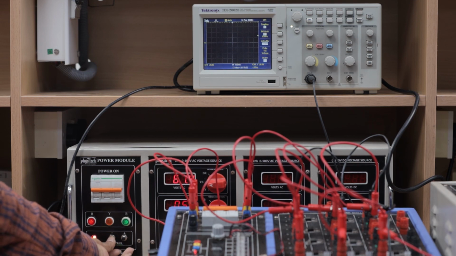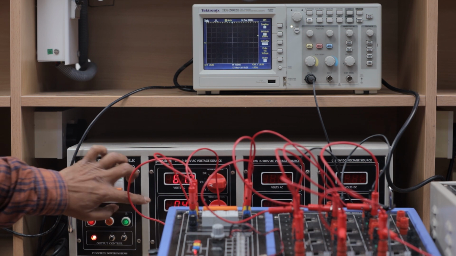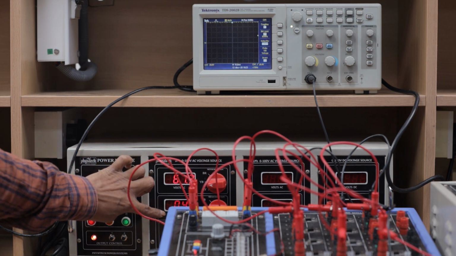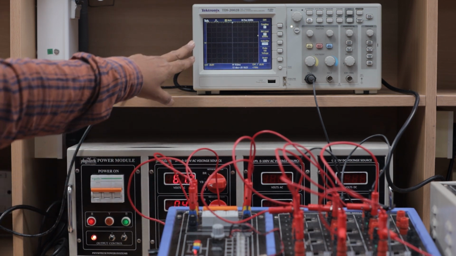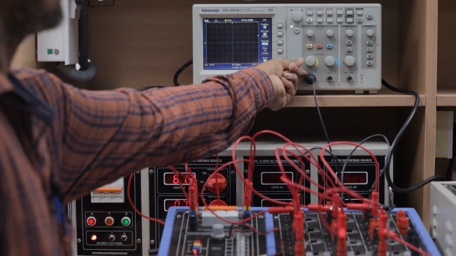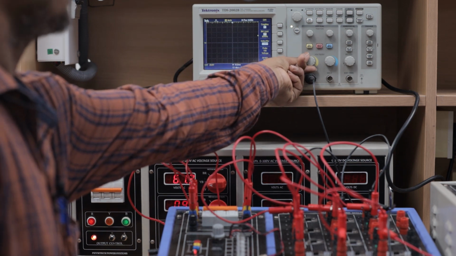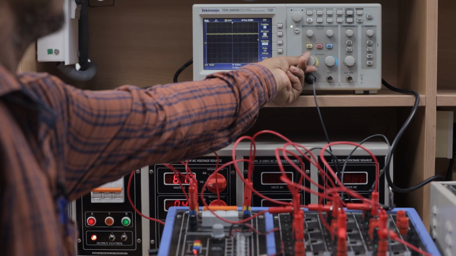Now adjust the voltage to 61.2. This current we call the input side current. Here we are unable to see, so we adjust the voltage division knob to increase the voltage division.